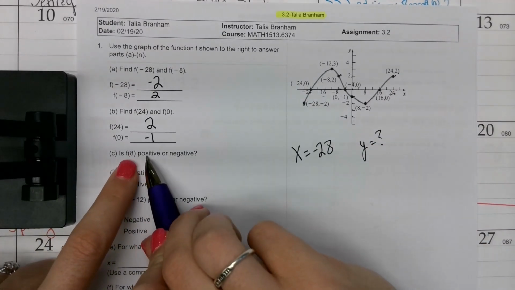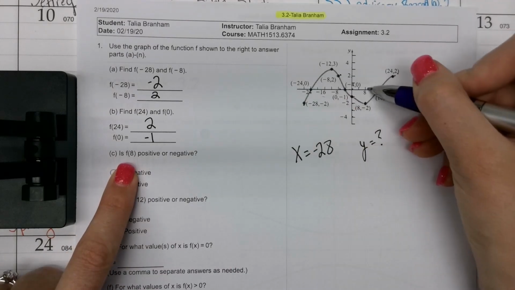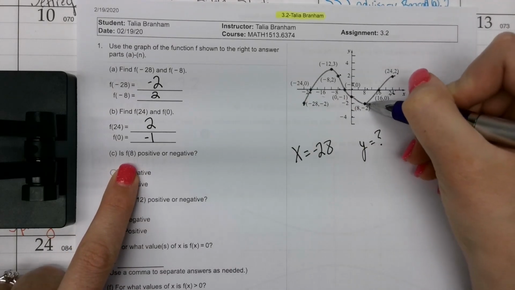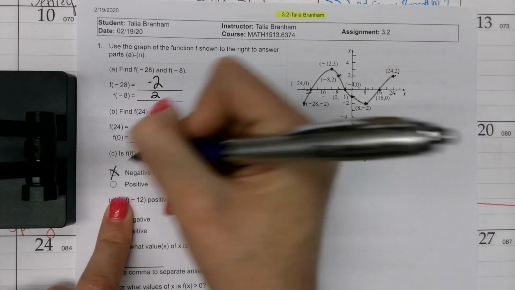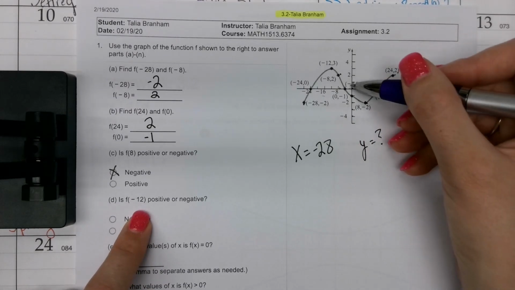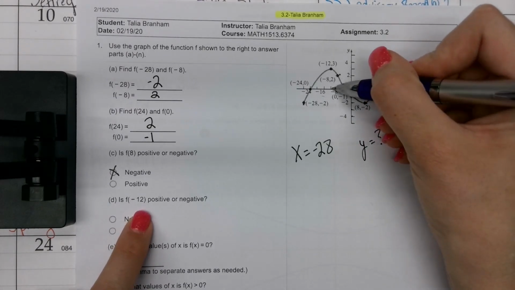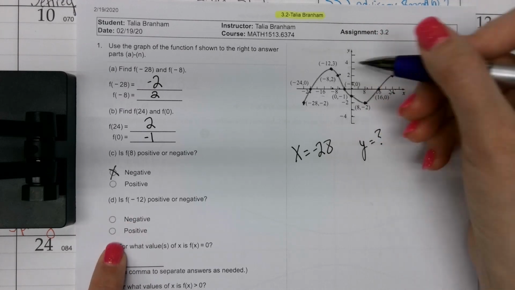Is f of 8 positive or negative? So we'd go to where x is 8, and then the function at that point is negative. Next is f of negative 12, so where x is negative 12, is f positive or negative? So it's positive.